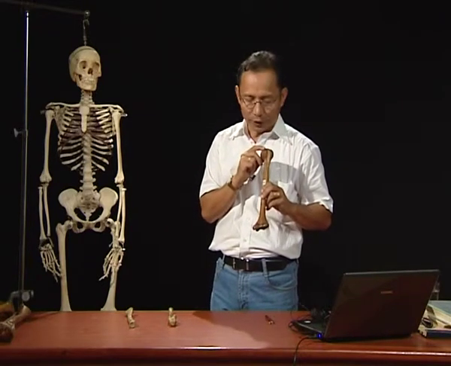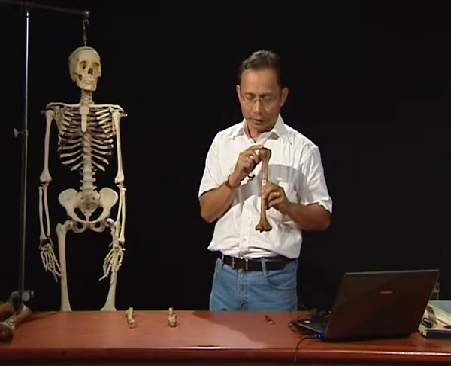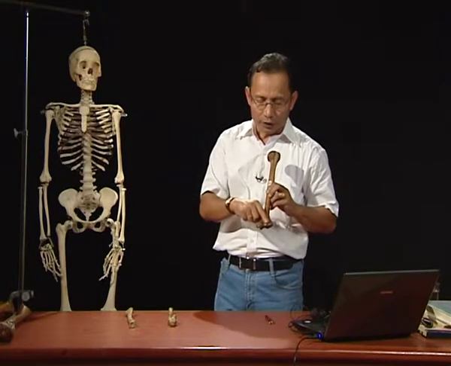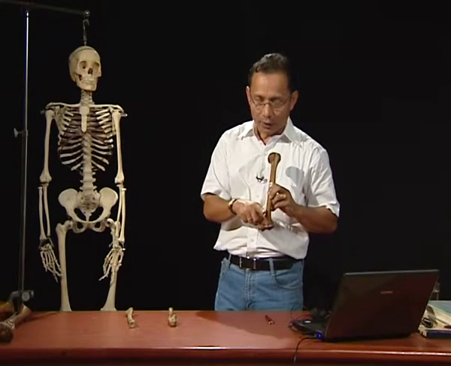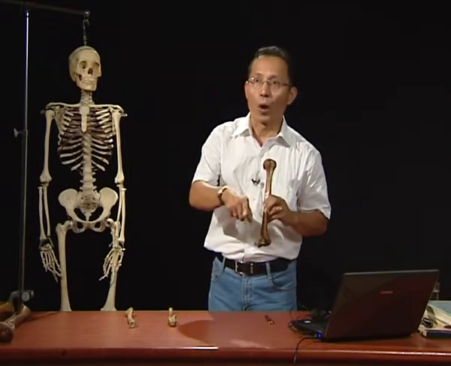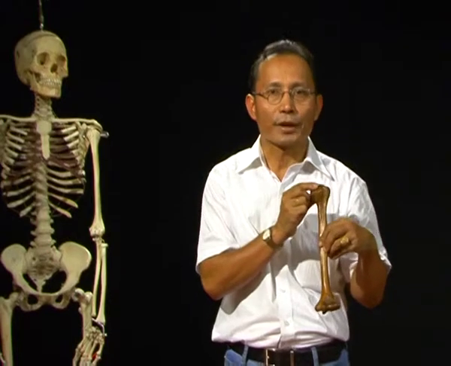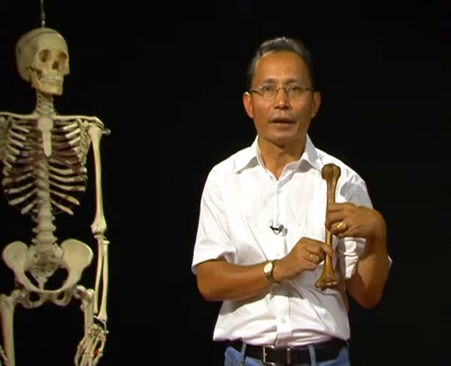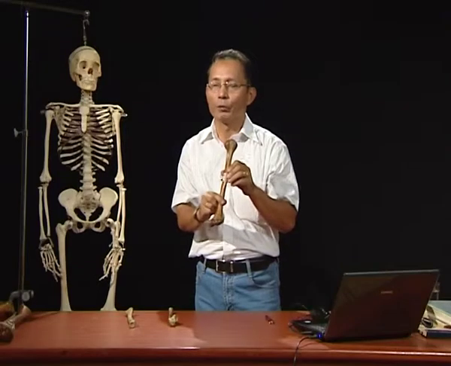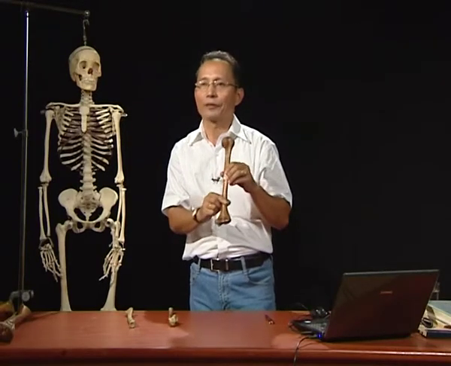Then the second point is this trochlea should face forward, should be anterior. From the points I have mentioned, you can very easily identify that this humerus of human being belongs to the left side of upper extremity, or it is the humerus of the left upper arm.